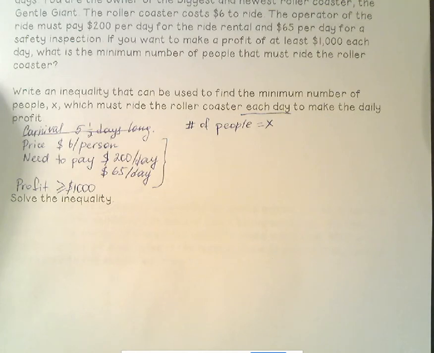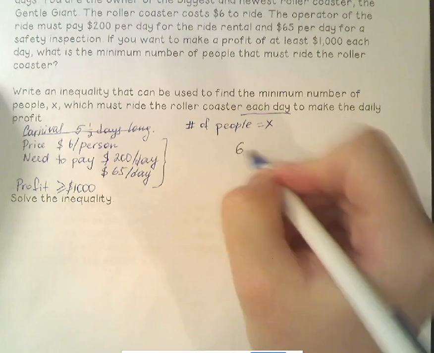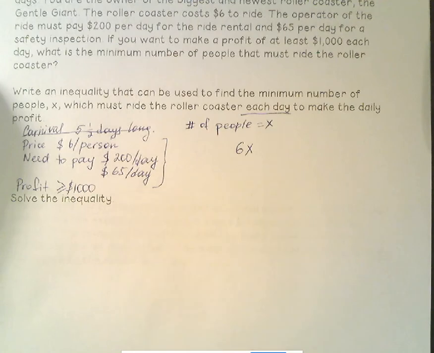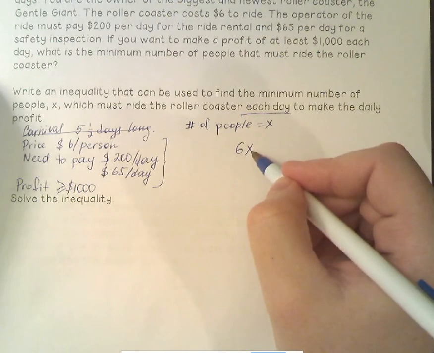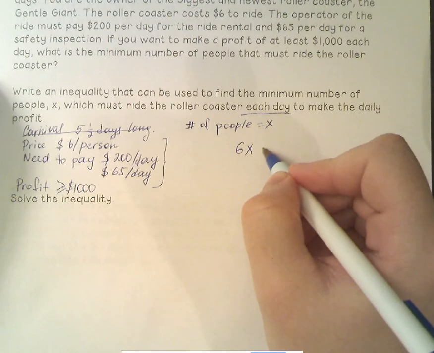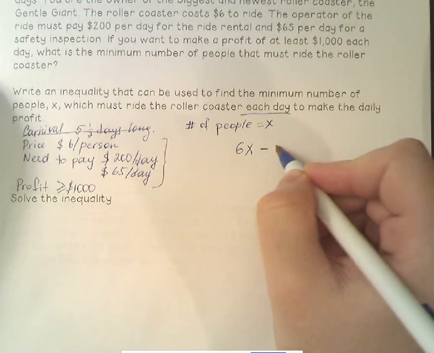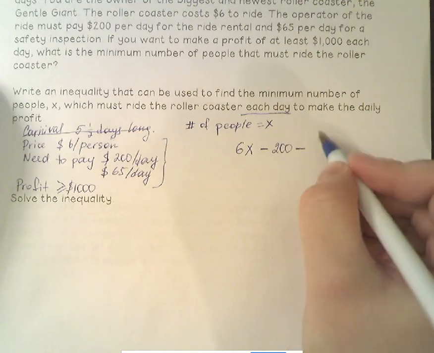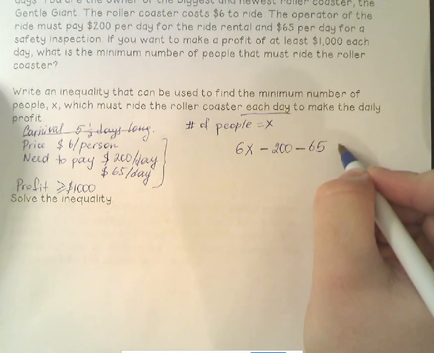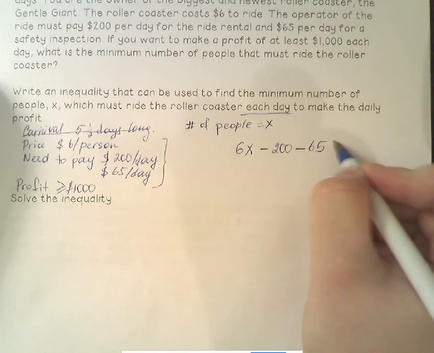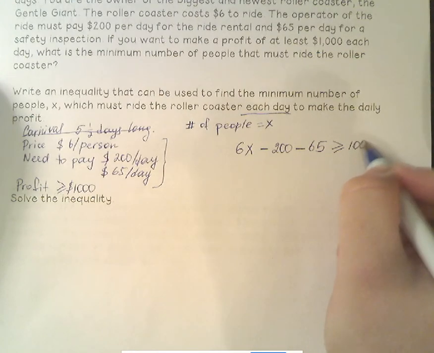Okay, so we have $6 for each person, and we need to find out how much it's going to be, right? So 6x. We also need to pay, so from that money that we are making by people paying us, we need to pay, so it's going to be minus sign, right? $200. And we also need to pay, again, subtract $65. And that has to be all together after we subtract the money. It has to be greater than or equal to $1,000.